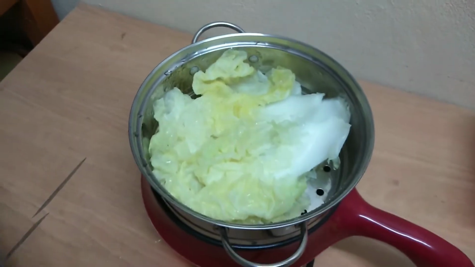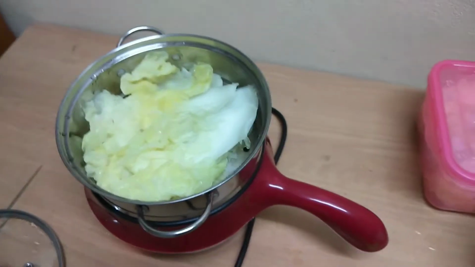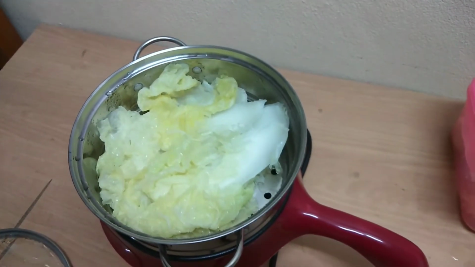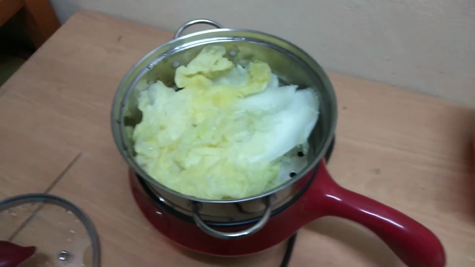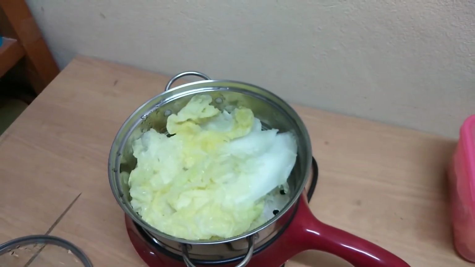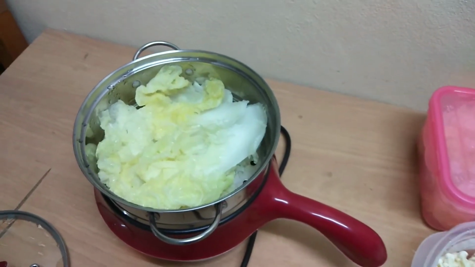It's too hot. What am I gonna do? Oh, yeah, it looks a bit bad. Why does it look like that? It's okay. So we're gonna put some enoki mushroom here, and this one we're gonna boil first.